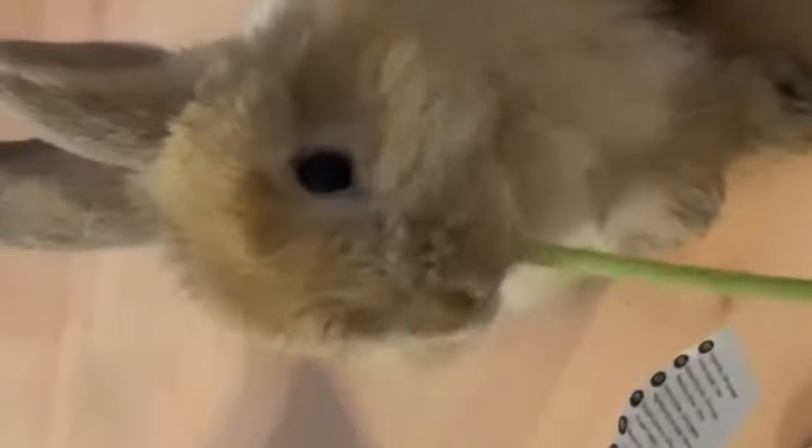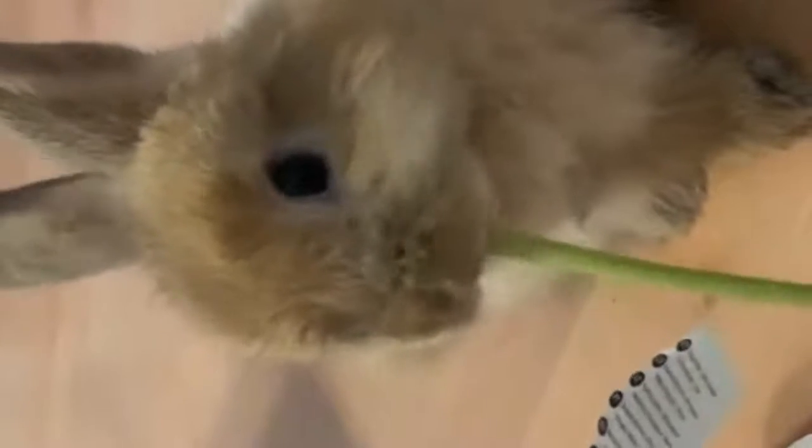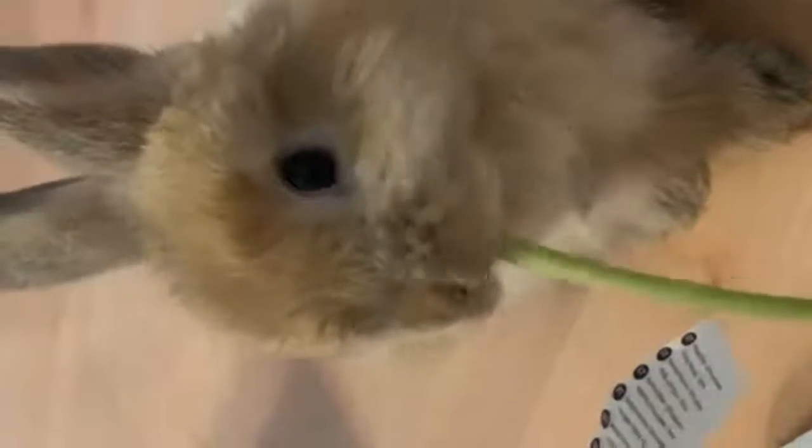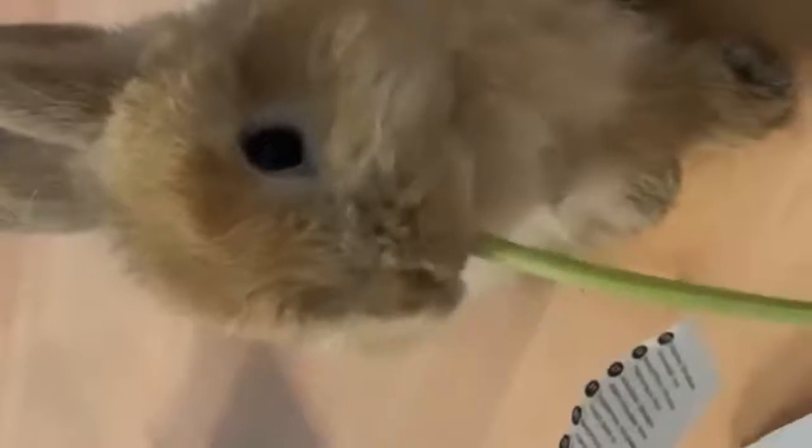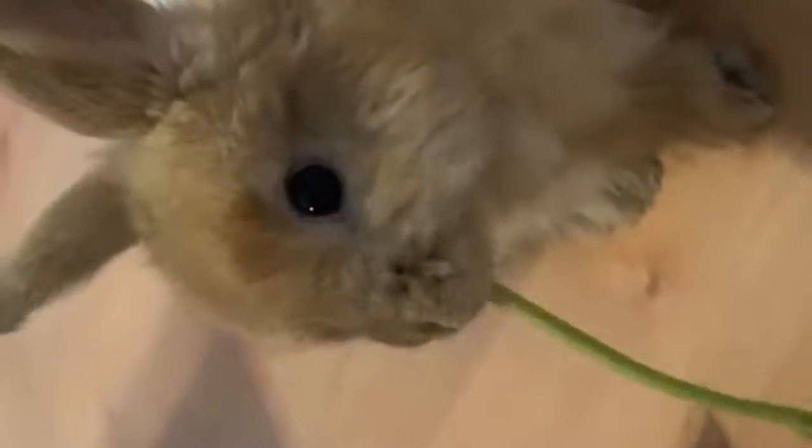Which is all good. I just need music to match with the rabbit though. A thinking music with a rabbit. What kind of music?